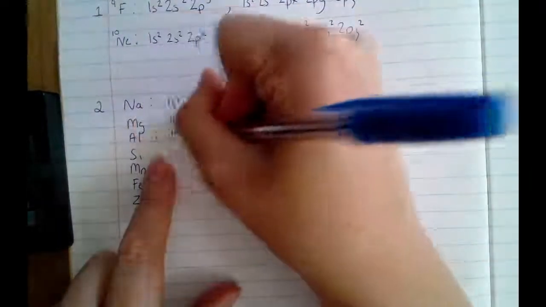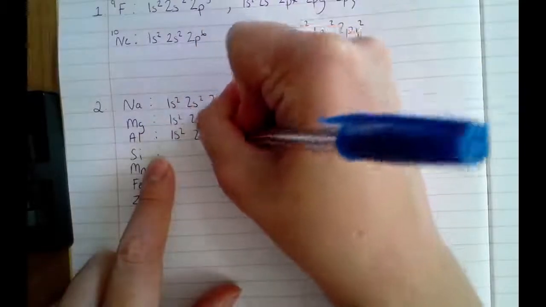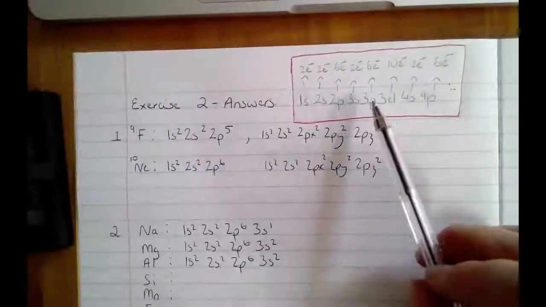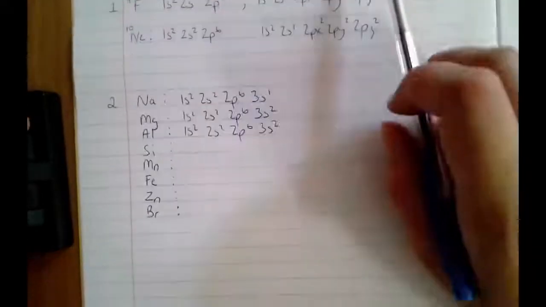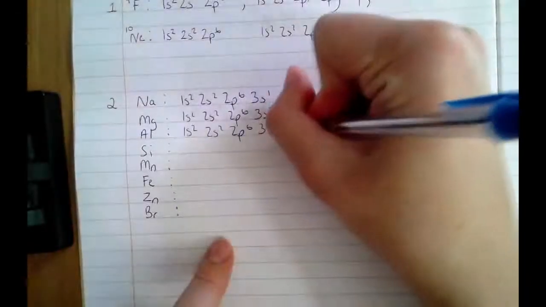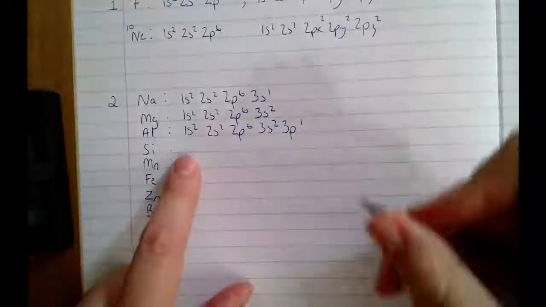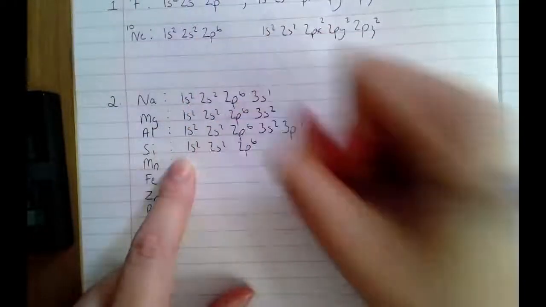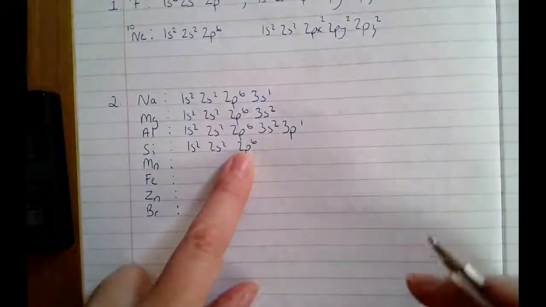Aluminium has got 13, 1s2, 2s2, 2p6, 3s2. That gives me 12. The s is full. After the s, I move from 3s to 3p. My remaining electron can go in there, 3p1. Silicon's got 14, 1s2, 2s2, 2p6. So again, there's my 10. I've got another 4 to go.